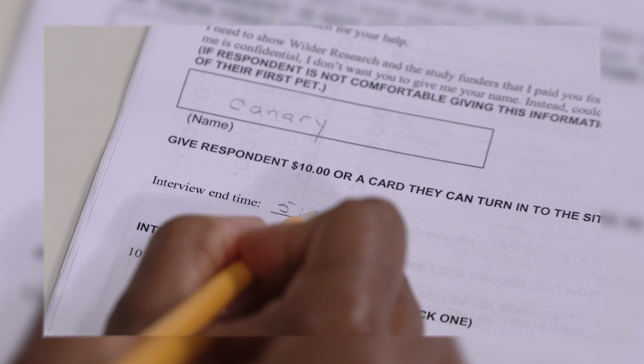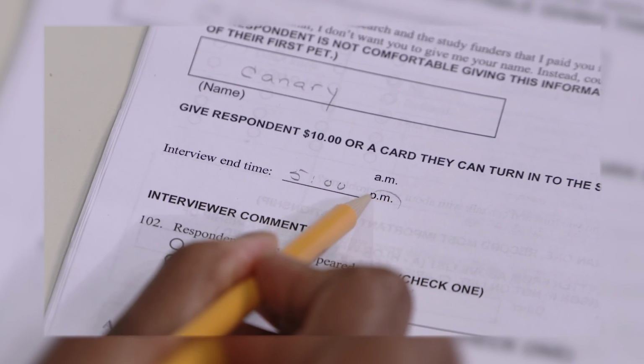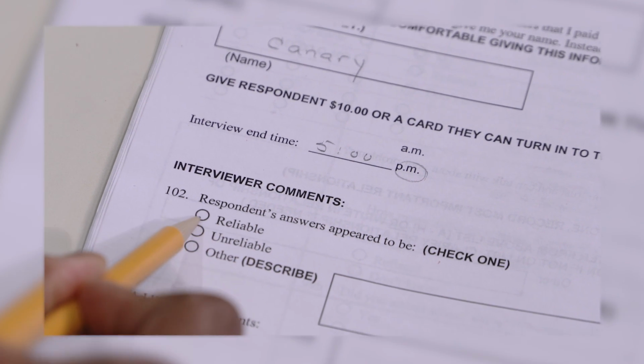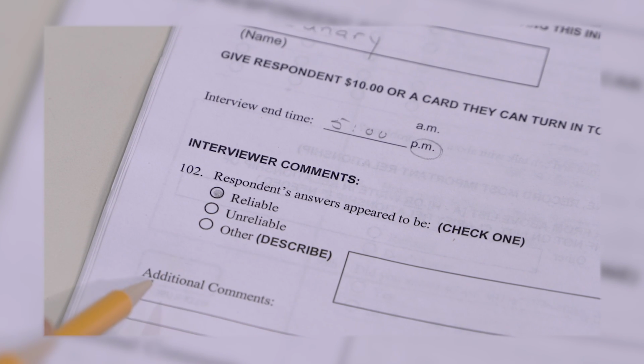After you've thanked the respondent and made certain that they've received their $10, record the end time of the interview and move on to the interviewer comments. You are the only one who has completed this interview, and you are the very best judge of what kind of a respondent this person was. So anything that you tell us to guide us in understanding the quality of the responses, that will be helpful as we make decisions about how to use the data we've obtained.